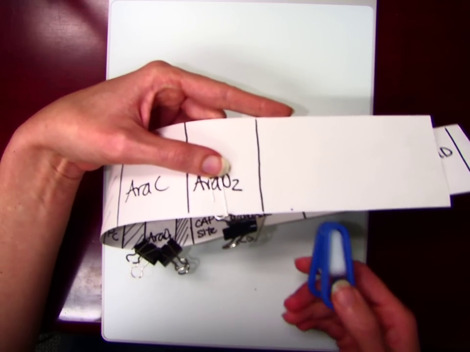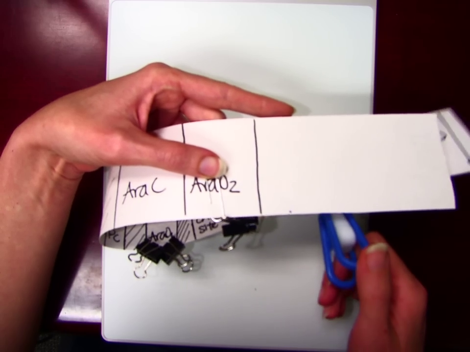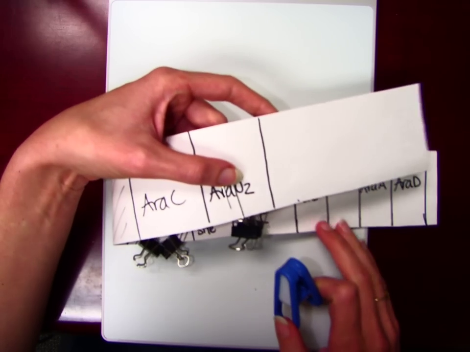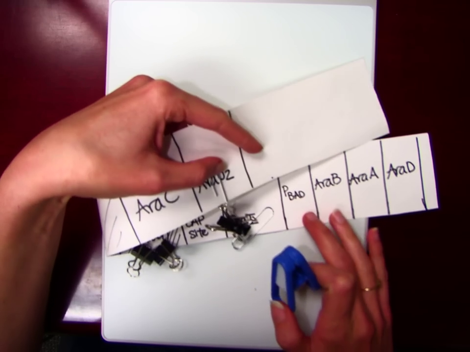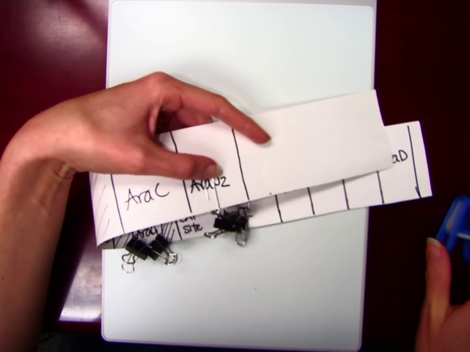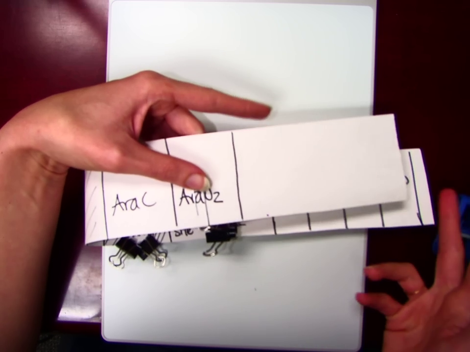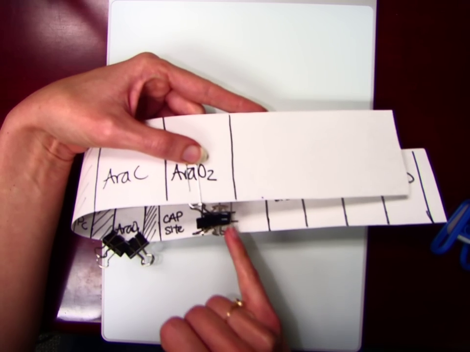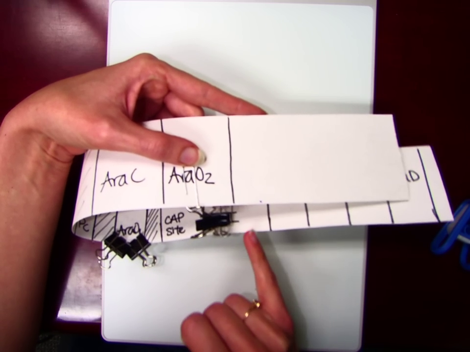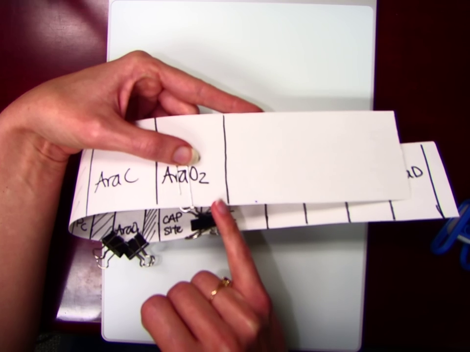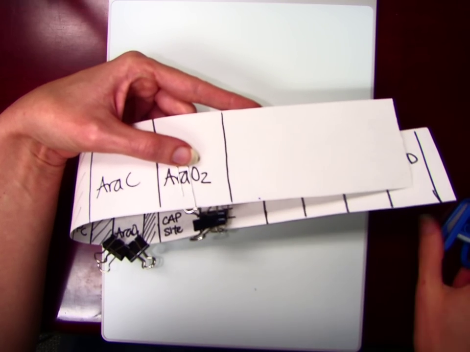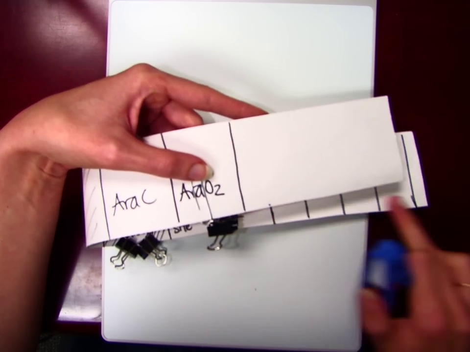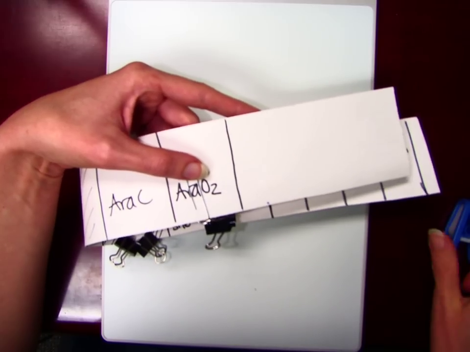Consequently, the RNA polymerase is unable to locate and bind to the PBAD promoter, which is kind of mushed up here in this folded up DNA. So when there is no arabinose, then the two ARACs are going to be bound to ARAI and ARA02, and they're going to form the DNA into this fold, preventing transcription of the Arabinose operon.